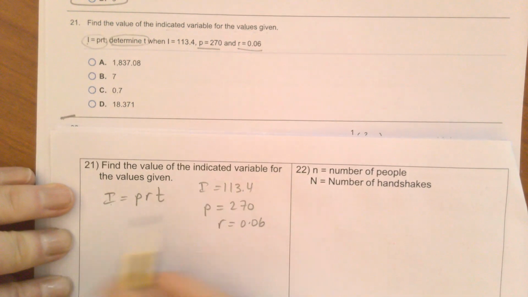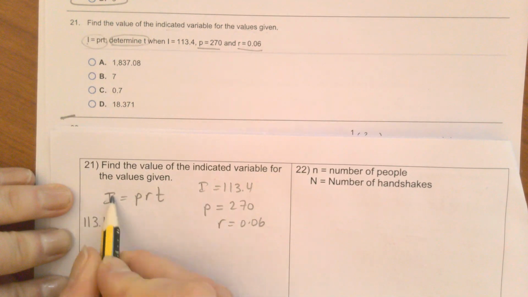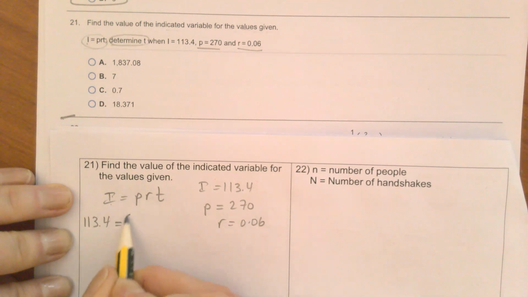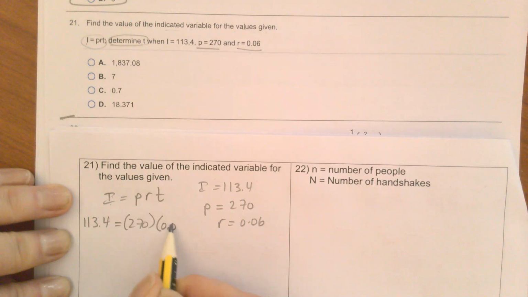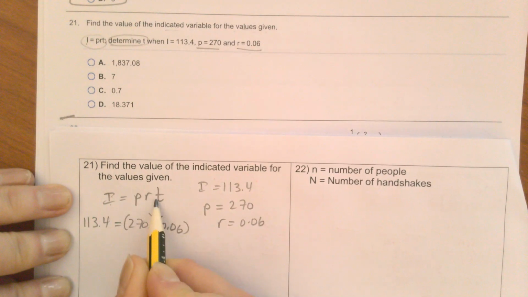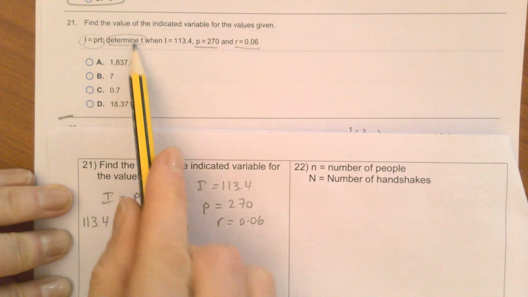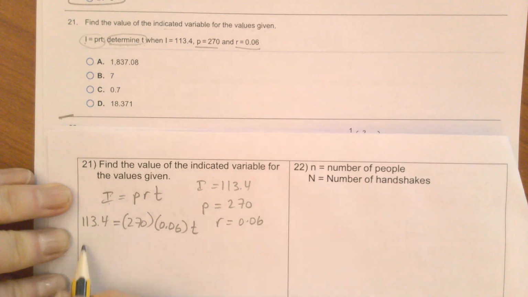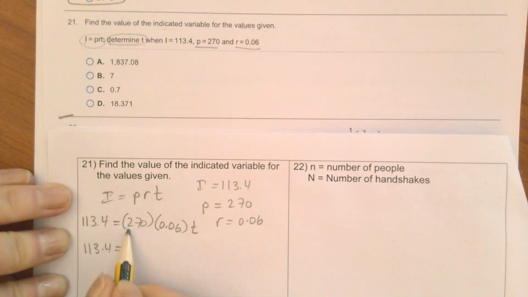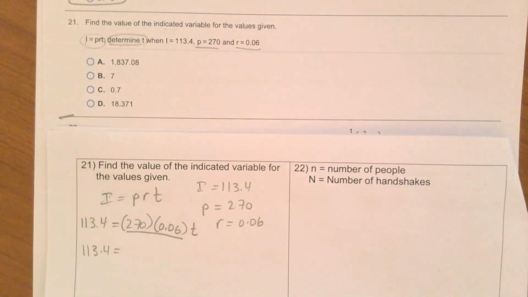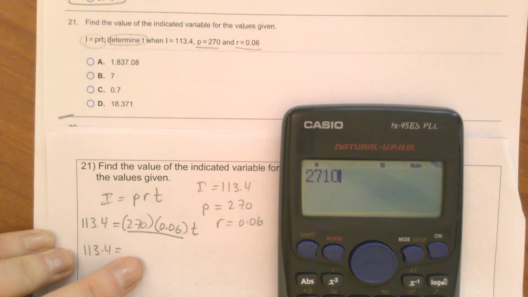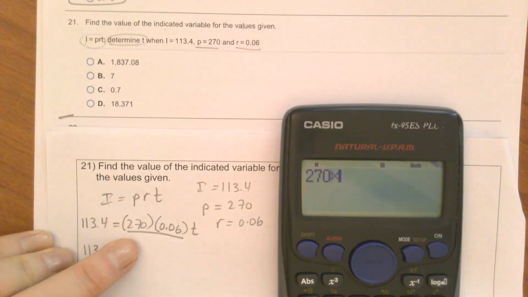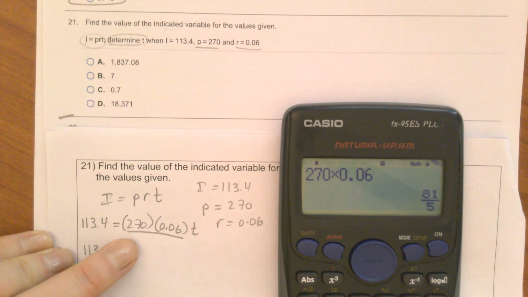So I, 113.4 equals, do I know P? Yes. Do I know R? Yes. Do I know T? No, because it said determine T, find T, so I'm going to put a T here. So I'm going to put these two together and get my calculator. 270, oops, 270, and when the brackets are touching, it's just multiply. You can use brackets if you want.